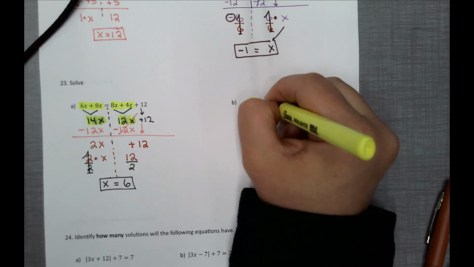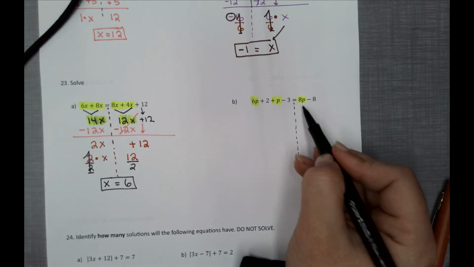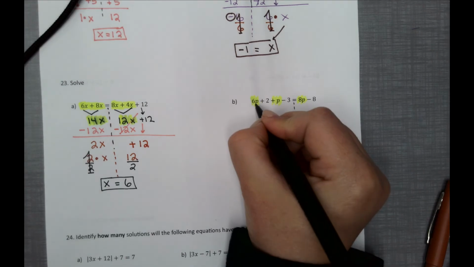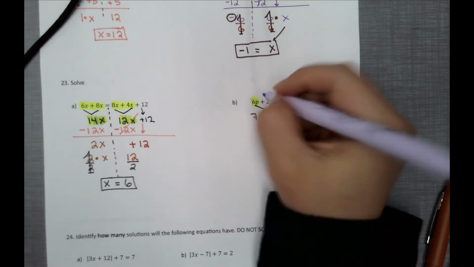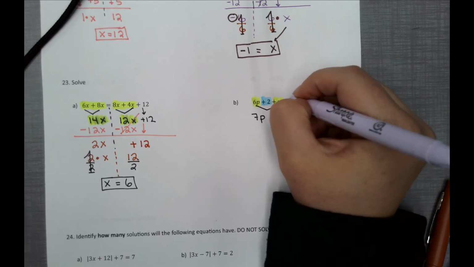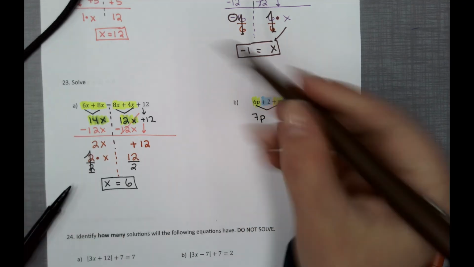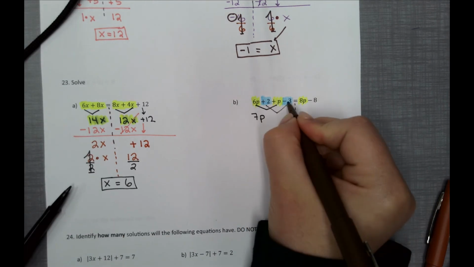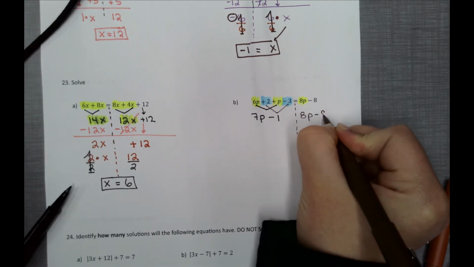Let's see if we have any like terms. I got 6 p's and a p. I only have one p here, 8p as a term, so there's nothing for me to combine on the right-hand side. I can combine here into 7 p's, but I'm also noticing there's more. I'm noticing a 2p and a negative 3. So this is no p's, just a positive 2 and a negative 3. So 2 minus 3 is a negative 1. Here I still have 8p minus 8.